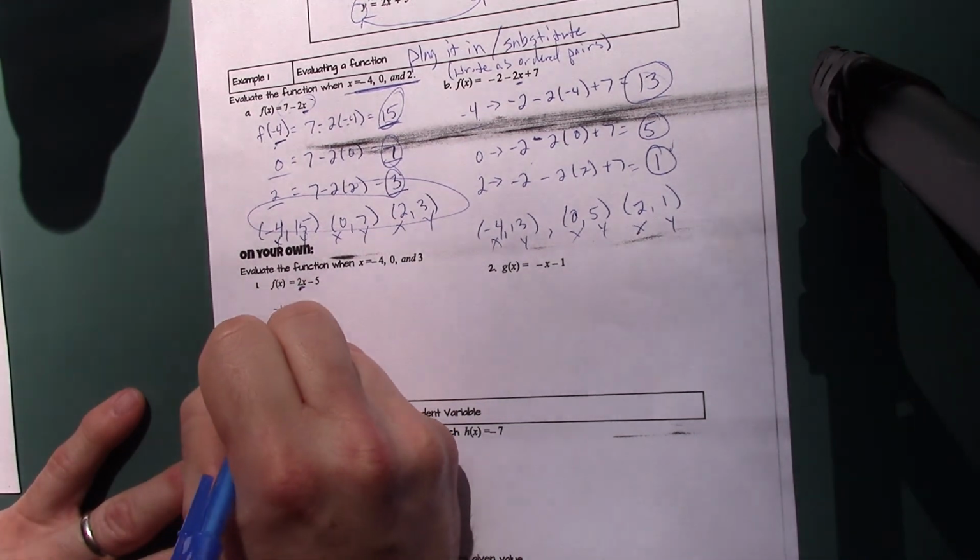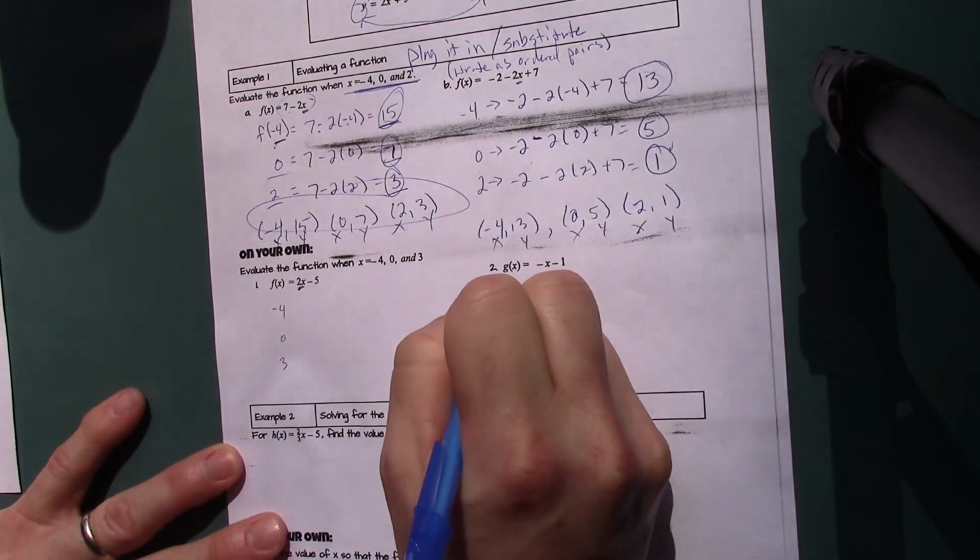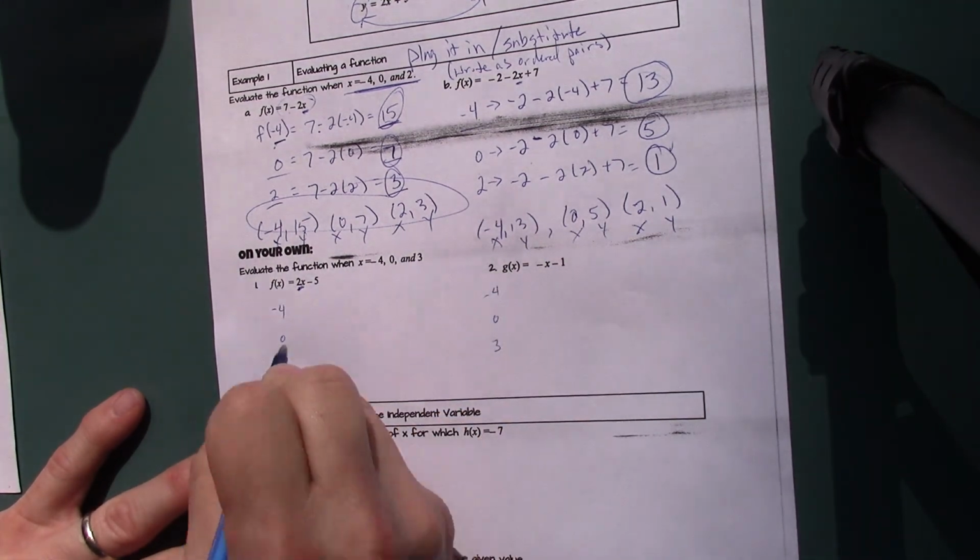Okay, so -4, 0, and 3 it looks like I'm plugging in, and I'm going to do kind of everything at once.